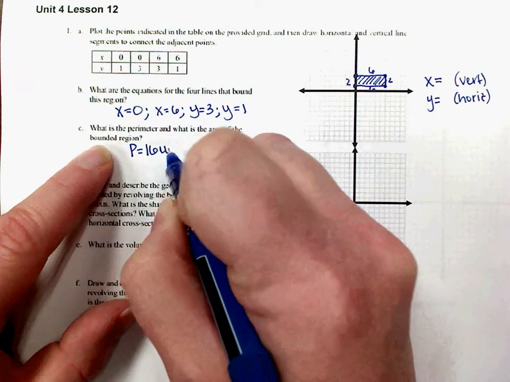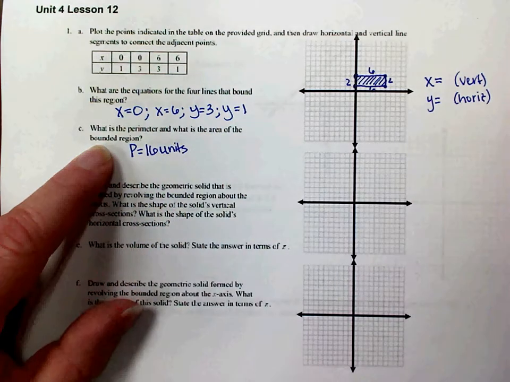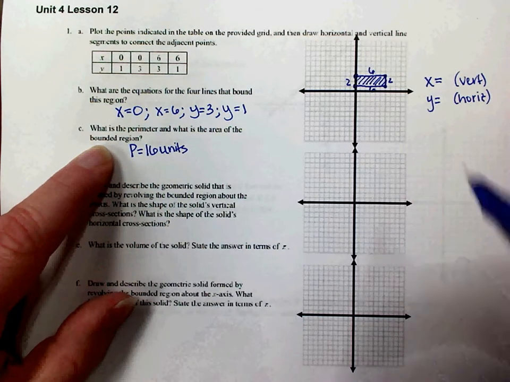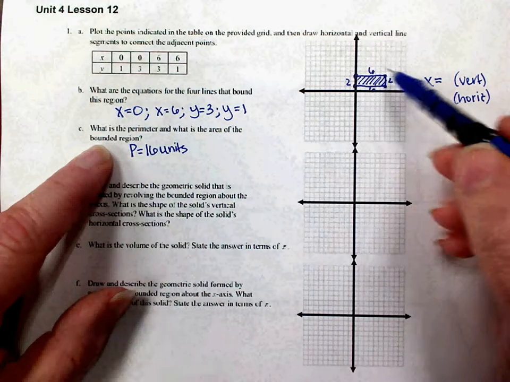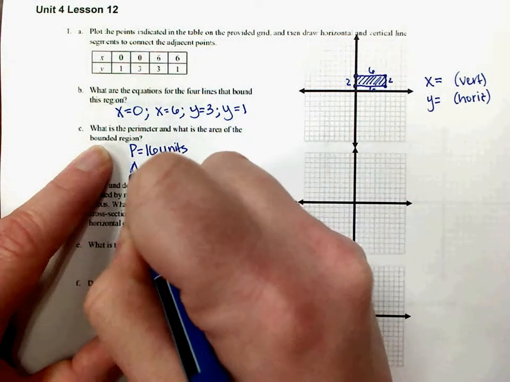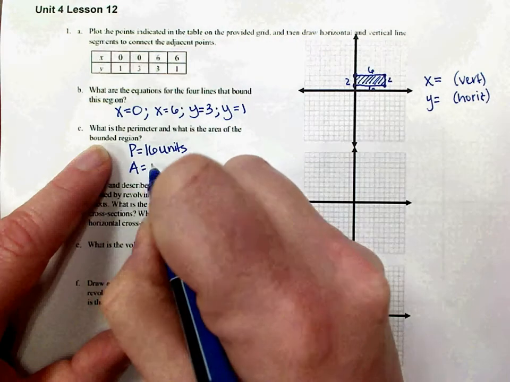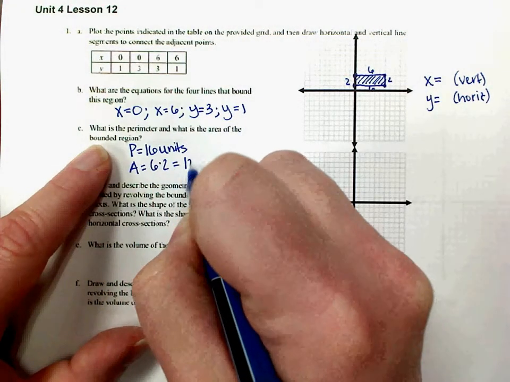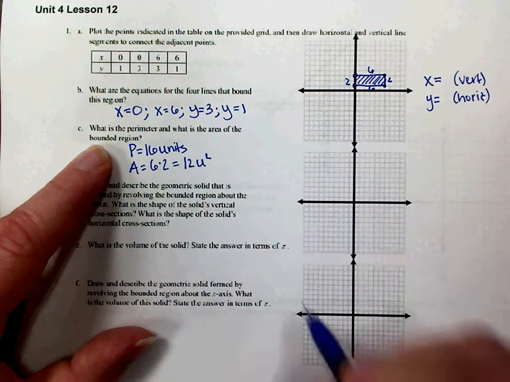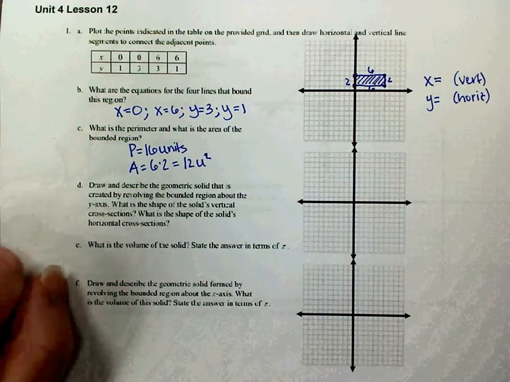We're not given the units, so I'll just say units. The area for a rectangle is length times width, so our area would be 6 times 2, which is 12, and those units would be squared for area, so squared units.